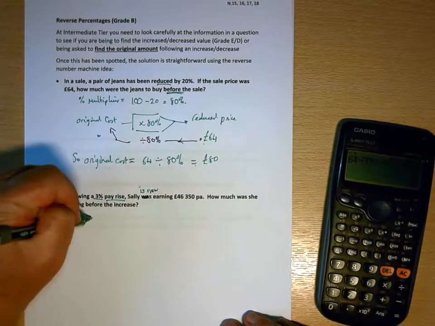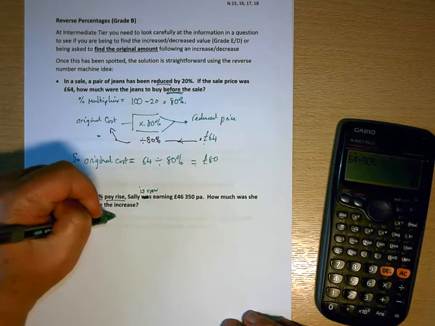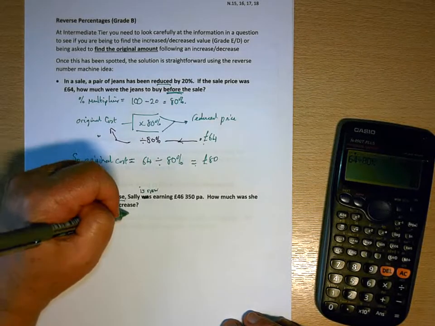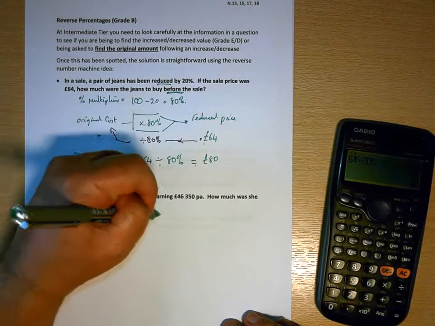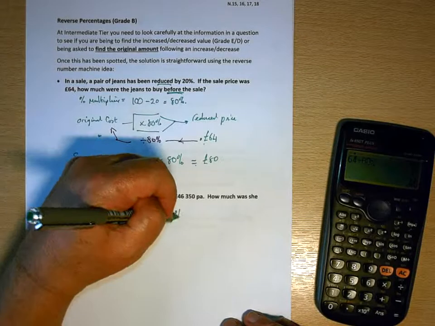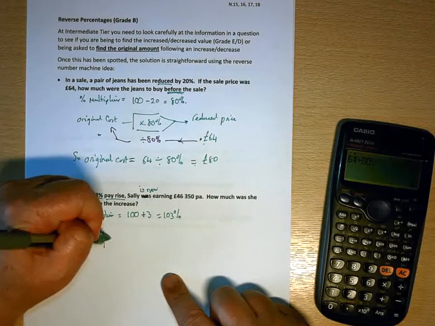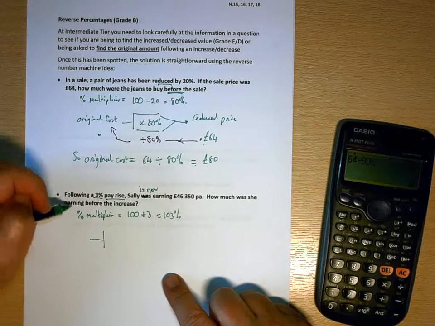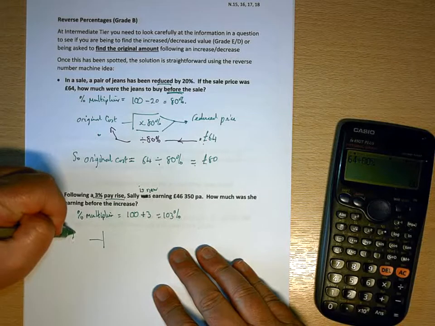Well, let's write our multiplier down, although if you want to, you can just do it in your head. It's a pay rise, so we're moving from 100% to an additional 3. So into my number machine goes the original earnings.